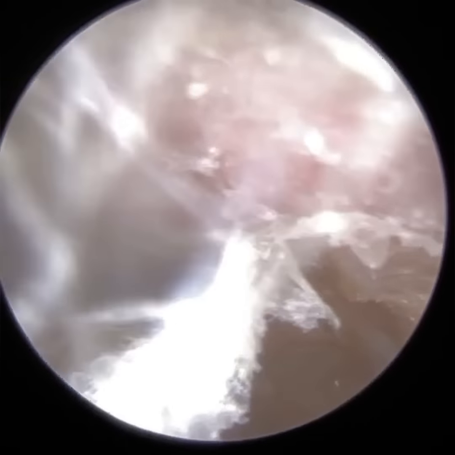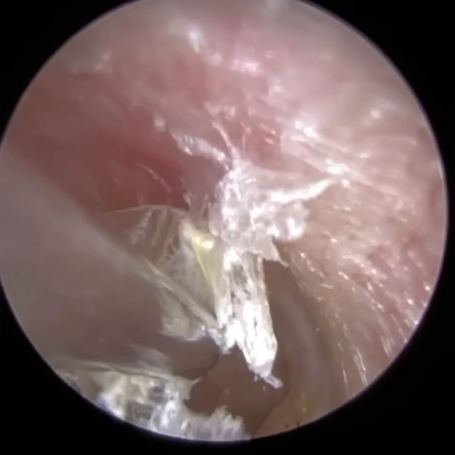You can just see how rough this is. It's like sandpaper. And you can see some skin there just curving into the back part of the eardrum itself, where the hole is. So I'm just leveraging this down.